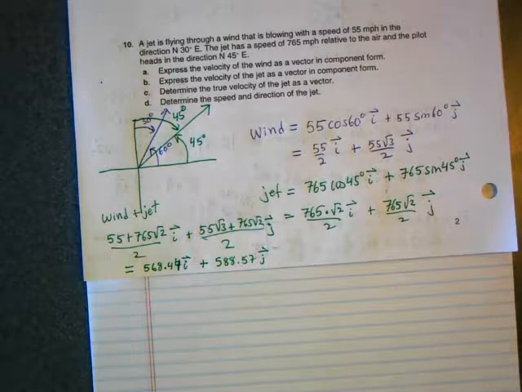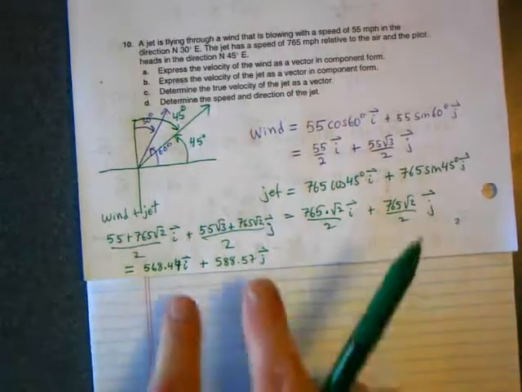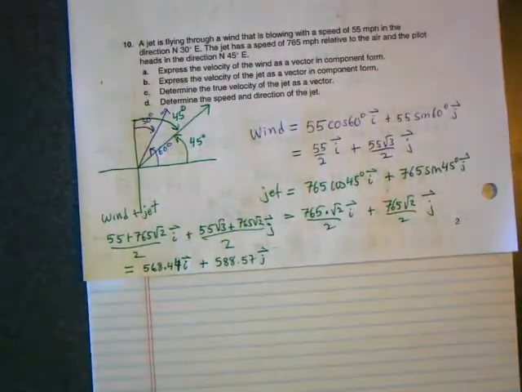Part C. Oh, we did part C. Determine the true velocity. We did it. There it is. Part D. Determine the speed and direction of the jet. How do we find the speed? How fast is this jet really going? It is the magnitude. How do you find the magnitude?